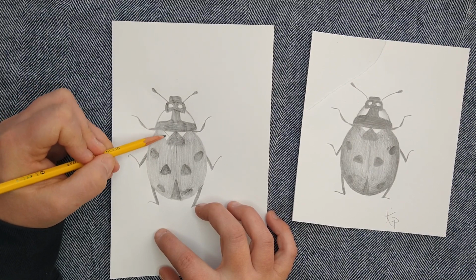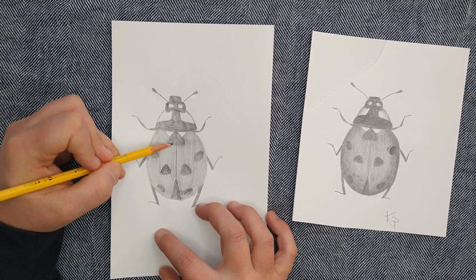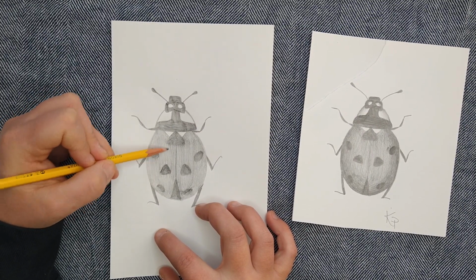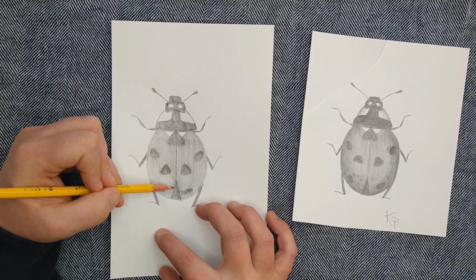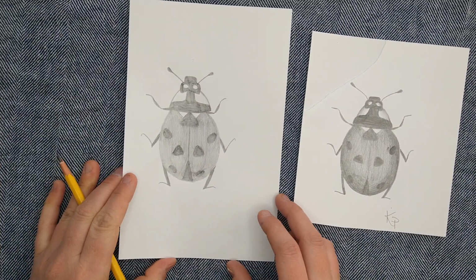You can go in all different directions, but the goal is to create kind of a constant color, almost like a coat of paint.